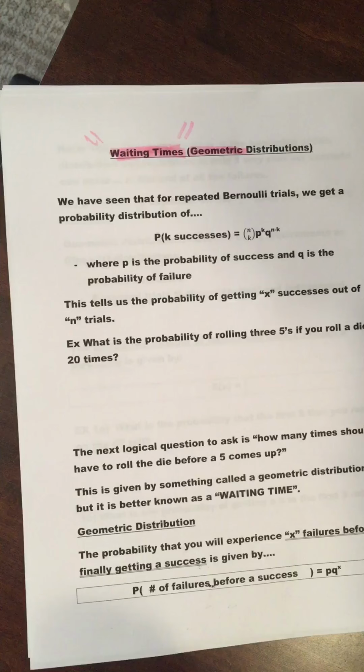Good morning, everyone. Our next lesson in the probability distribution unit is actually what we call a geometric distribution. That's the technical term for it. In layman's terms, I call it waiting times. Okay, and you'll understand why I call it waiting times in a few moments.